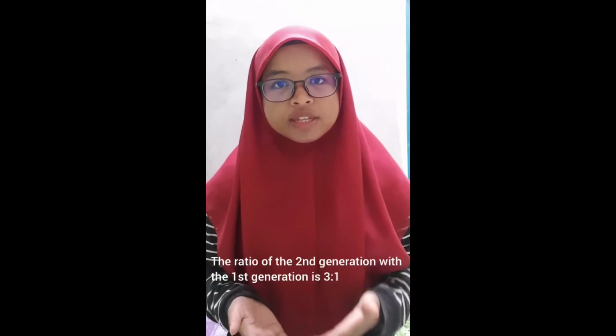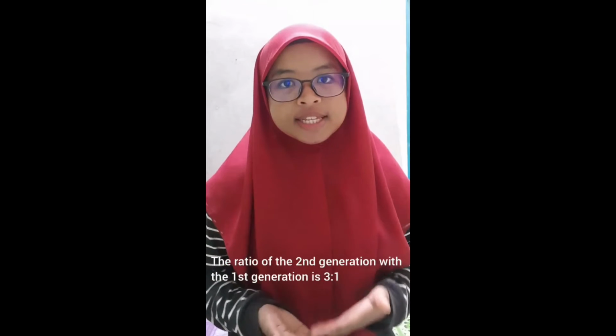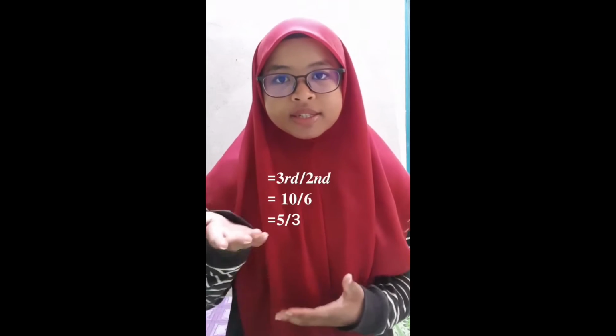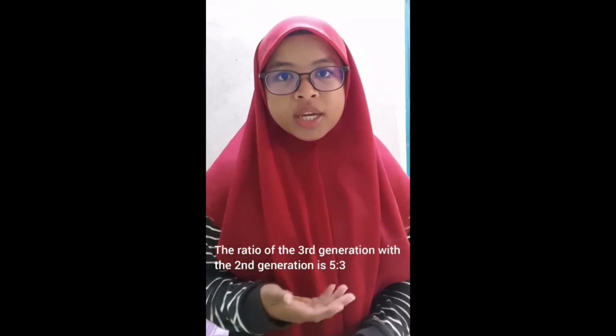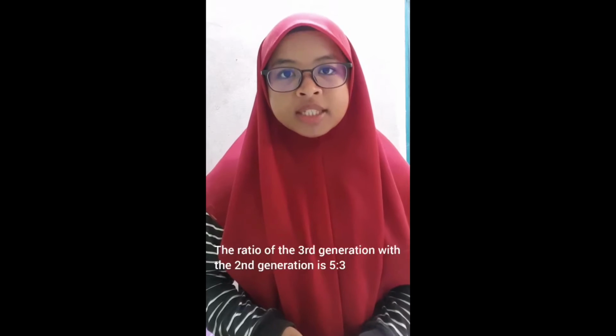The answer is the ratio of the second generation with the first generation is 3 to 1. Next, the ratio of the third generation with the second generation is 10 over 6 equals 5 over 3. So, the ratio is 5 to 3.